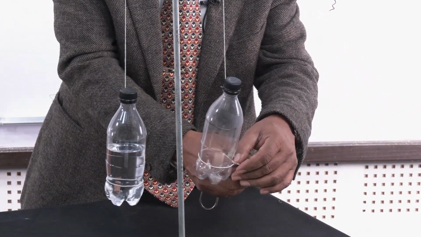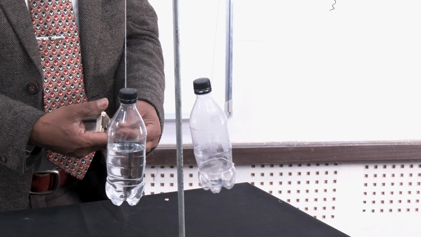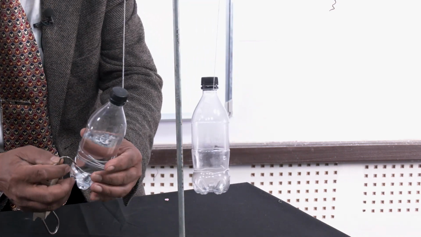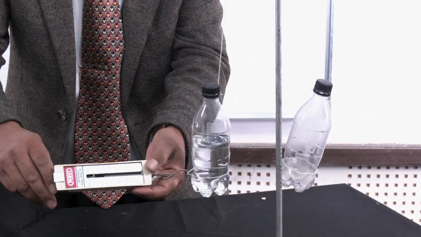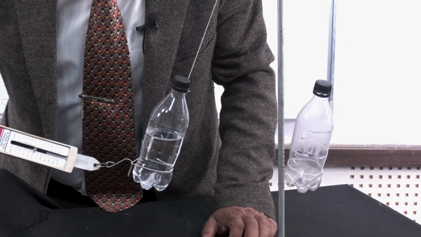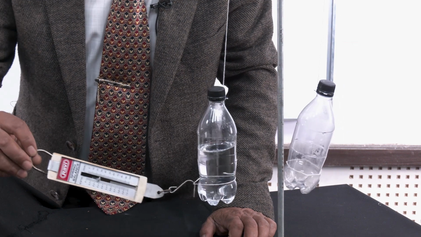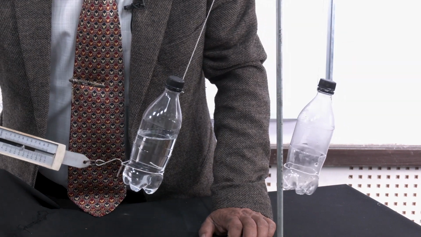Now I want to use the same with this water filled bottle. Look at this. Here again force is applied. Now I am applying force to move it.